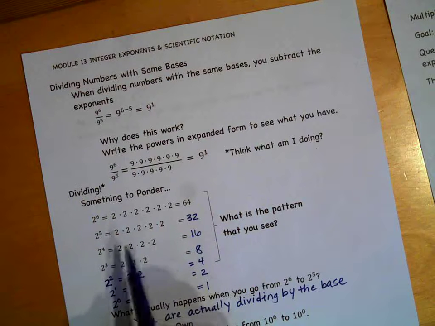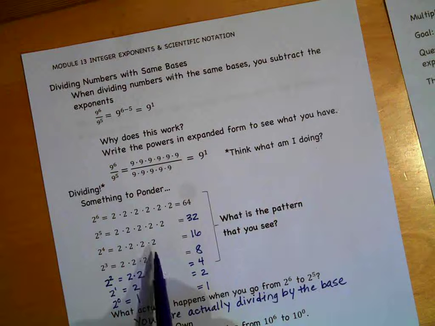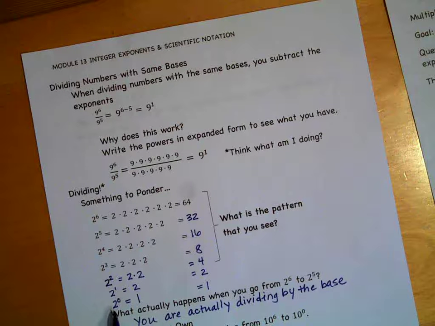If we divide by 2, now we have 5 2's. After we have 5 2's, if we divide by 2, we then have 4 2's. After we divide by 2, we have 3 2's. After we divide by 2, we have 2 2's. After we divide by 2, we have 1 2, and then 2 divided by 2 gives us 1. So that's how we know that 2 to the 0th power is 1.